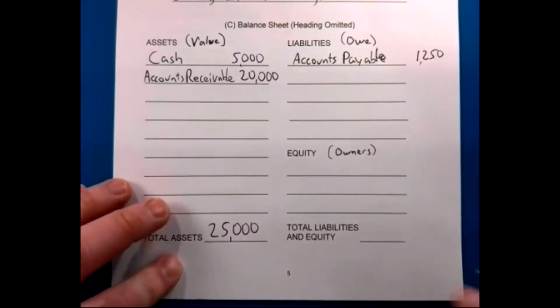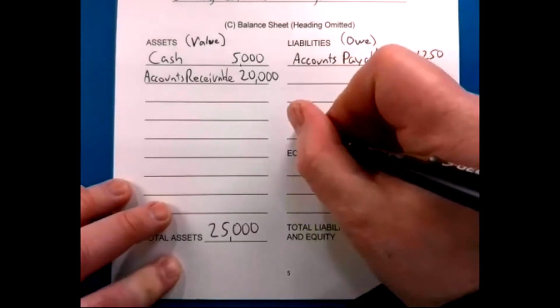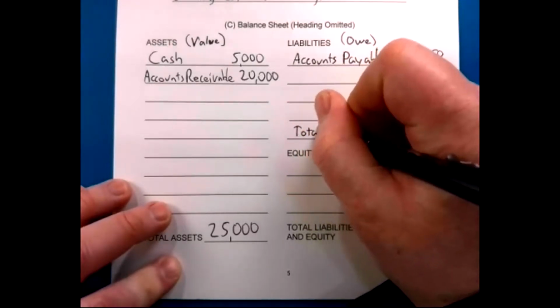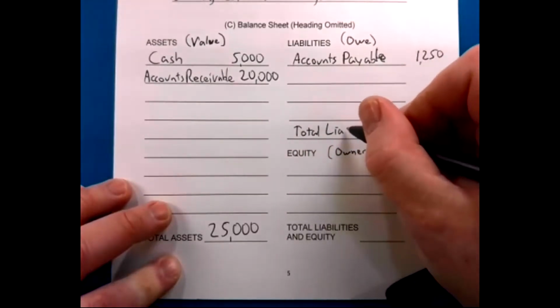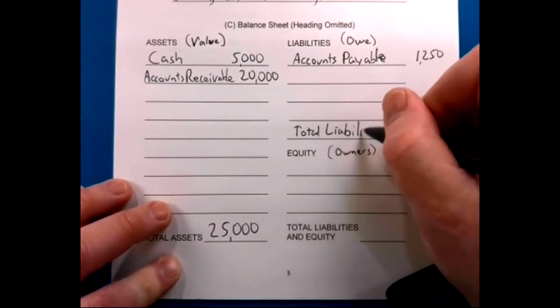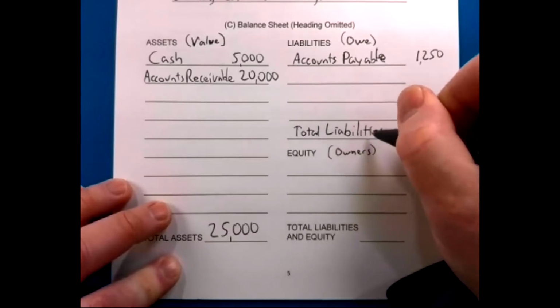That's it for the liabilities. I'll just total them down here. Total liabilities. If you only have one, you don't really need to do this, but I'm doing it anyway.